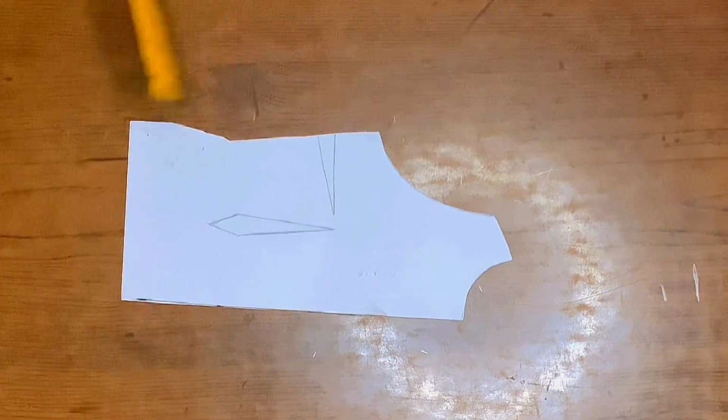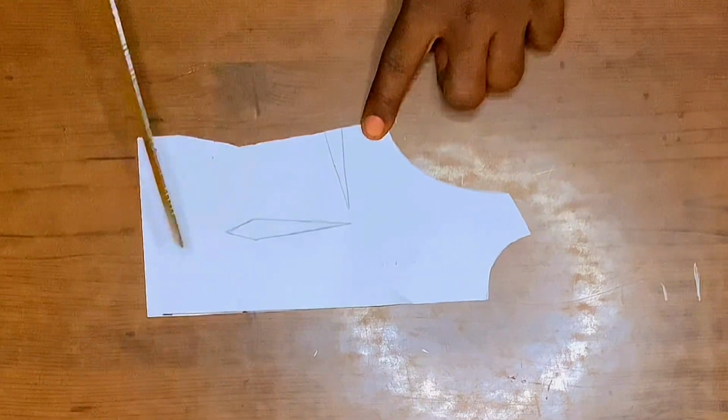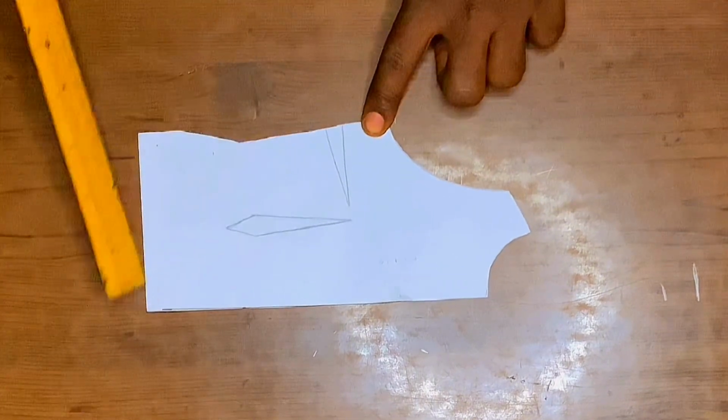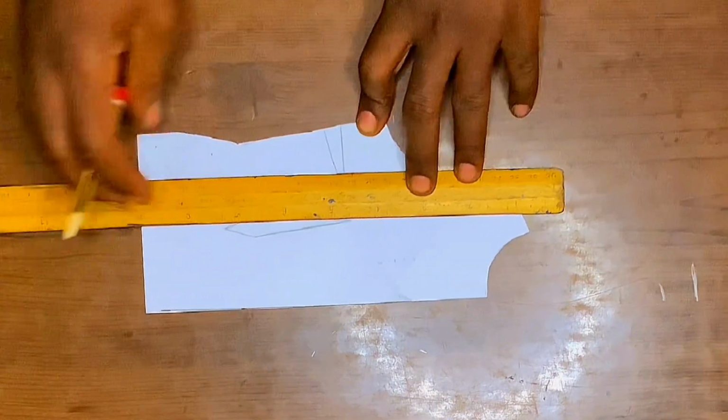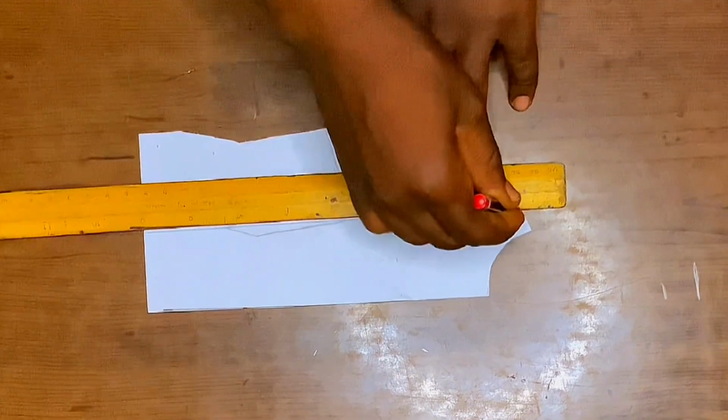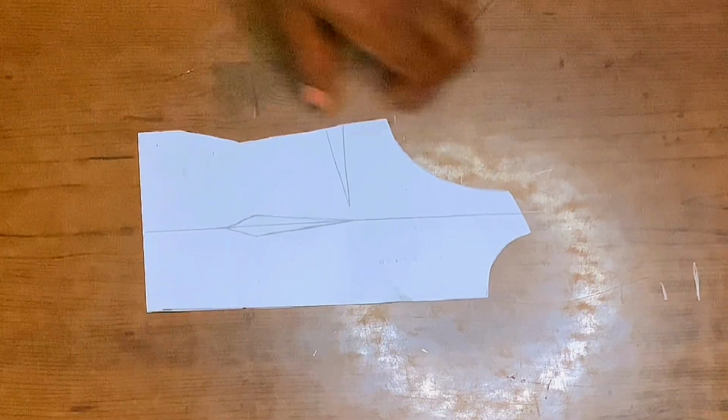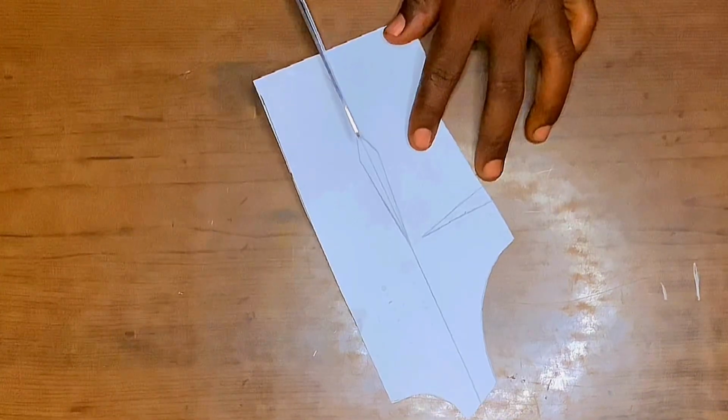The next thing we're going to do is to close this dart and spread our pattern. To do that, we're going to draw a straight line and then slash the line like this.